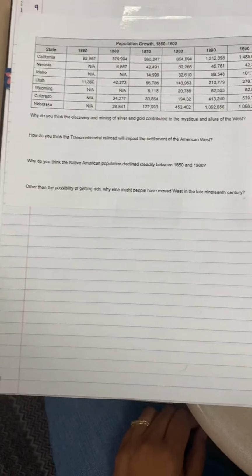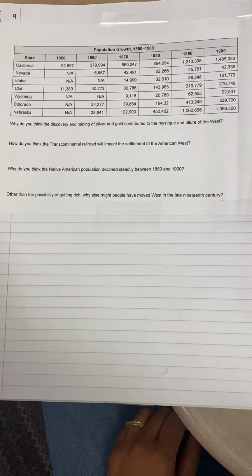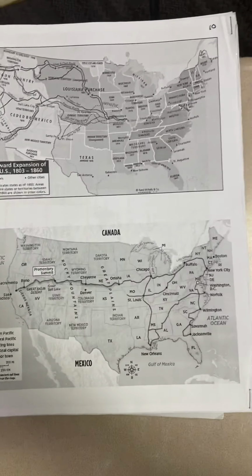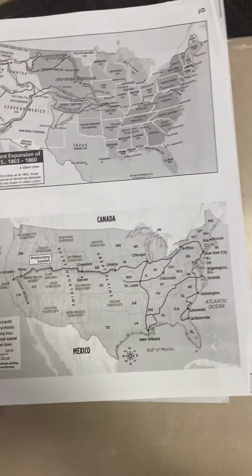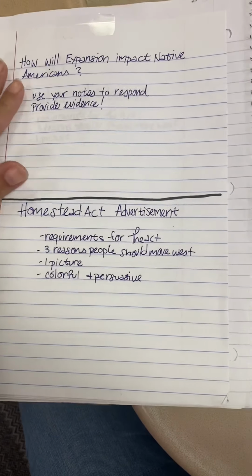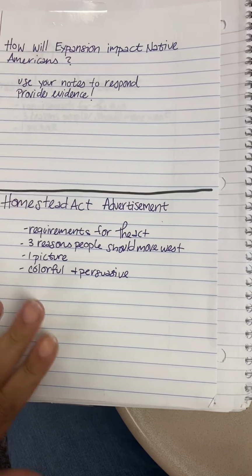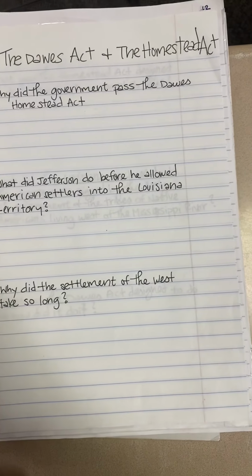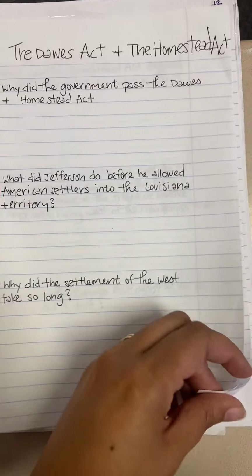Page 9 on the left is your chart, and you should have answered those questions in class. If you didn't, please take care of that. And on the right are those maps. Remember, these maps are double-sided, so you want to staple on the side so that you can see both sides, and that is page 10. On page 11 on the left, at the top of that paper you should have answered this question, and at the bottom created your advertisement. And on the right, page 12, your questions that we answered in class about the Dawes and Homestead Act.